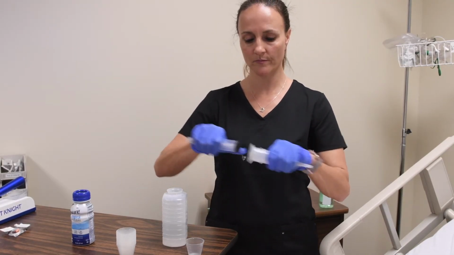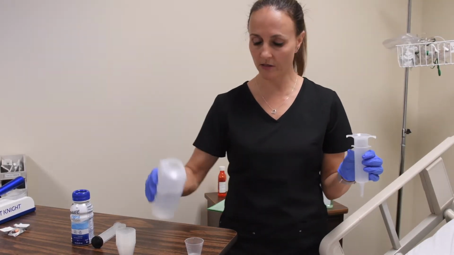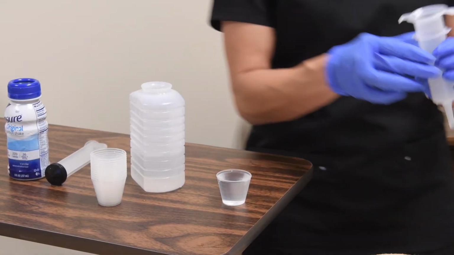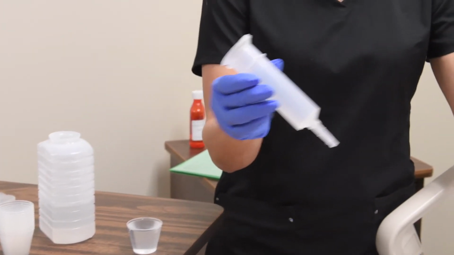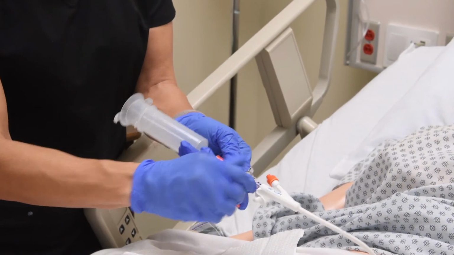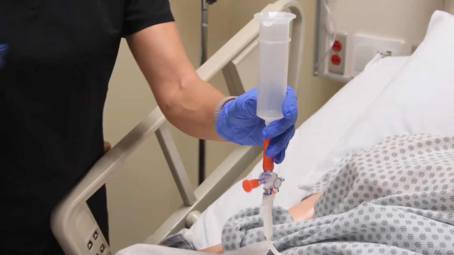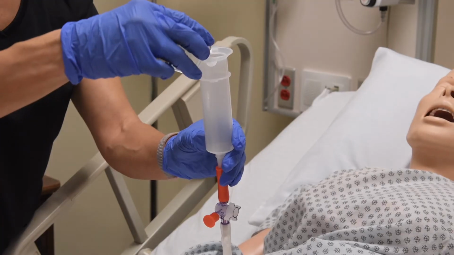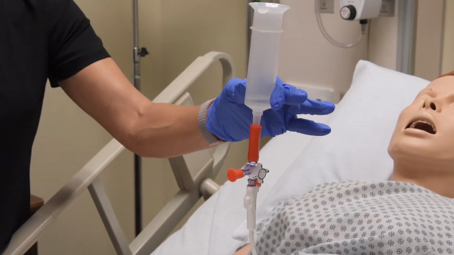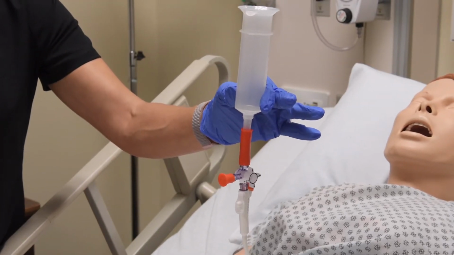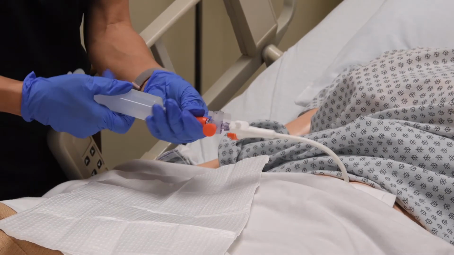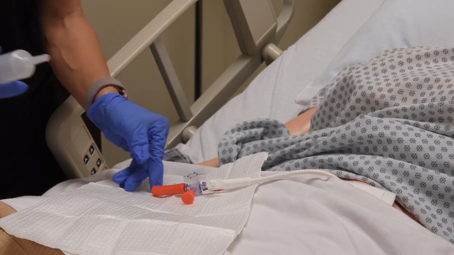Remove your plunger. It's a little bit easier if you go ahead and get your medicine cup and fill it all the way, which is 30 mLs. Now I'm going to get my syringe and I'm going to attach it to the PEG tube. Turn it to the on position and pour my water, and allow it to go by gravity. Then I'm going to turn it back off and get ready to administer my feedings.